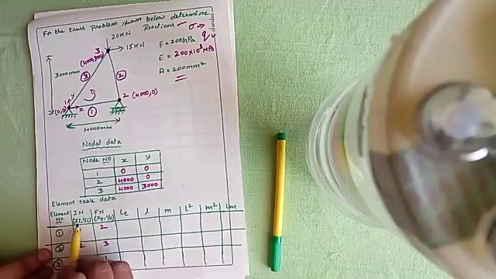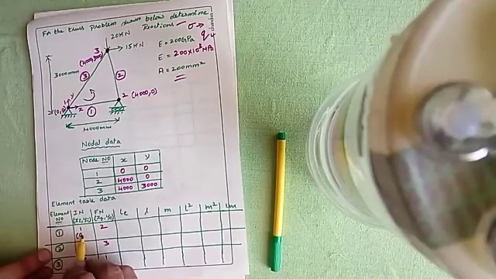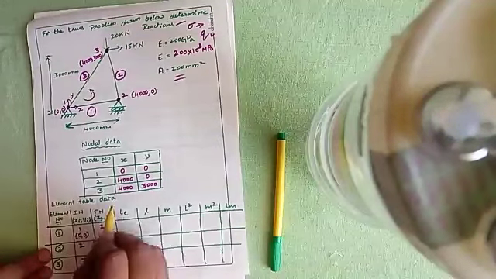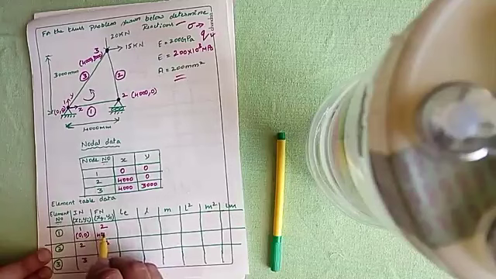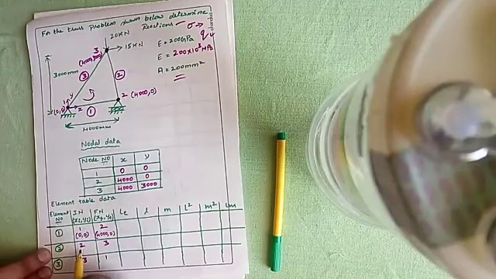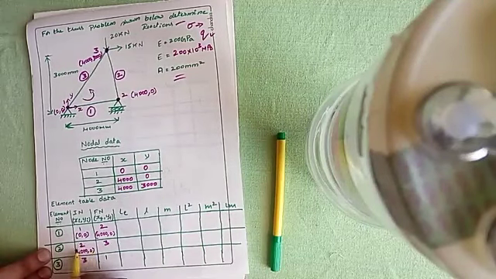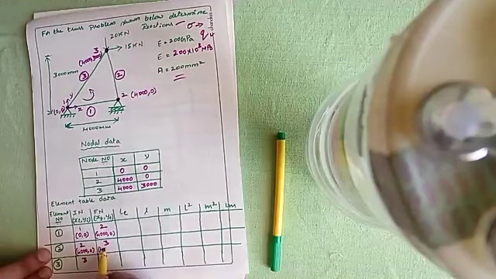What are the coordinates? From the table you can look at the coordinates: 0, 0 for node number 1. For node number 2, what are the coordinates? 4000, 0. What about this one? For node number 3, it is 4000, 3000.